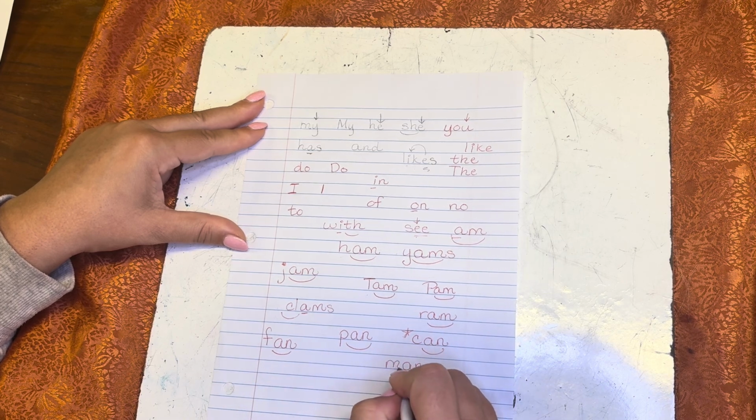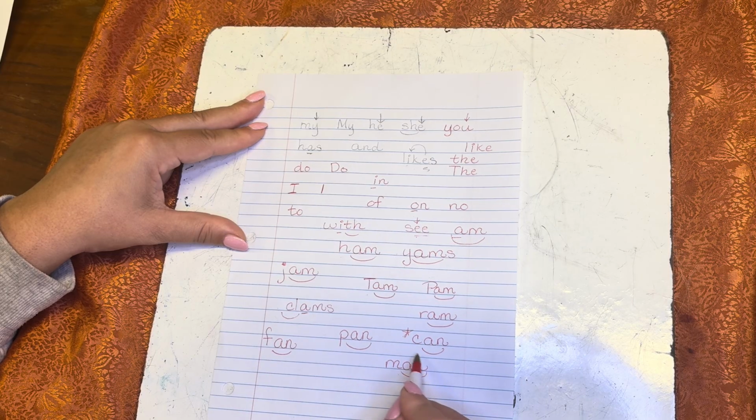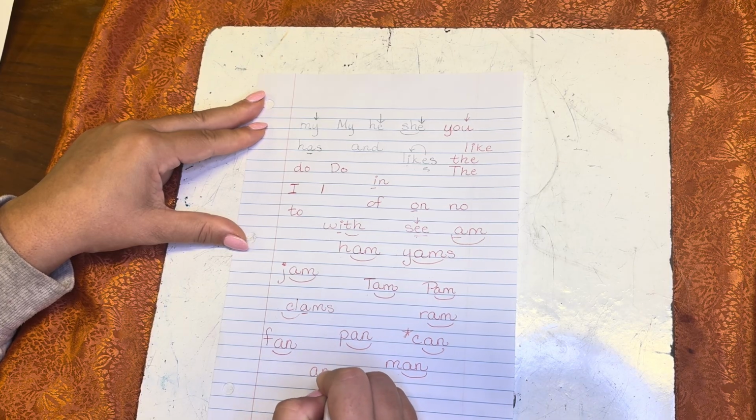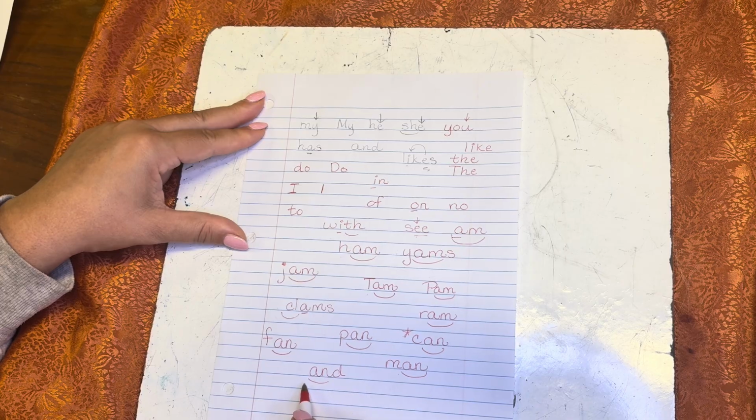And let's add an M there. Man. Your turn. My turn again. Man. Your turn again. What word is that? Man. Yes, man. Good job. Now, you guys know this word is an. And if we added a D, we know that's and, right? So that's kind of helping us with that sight word and.